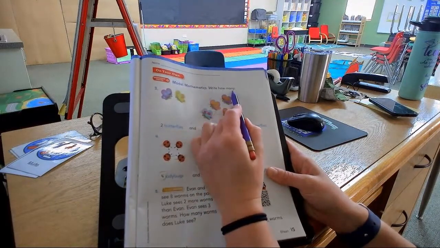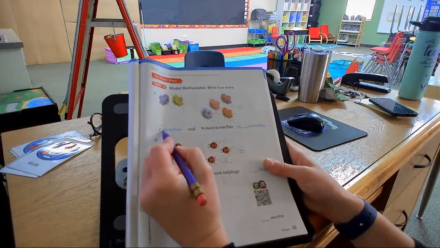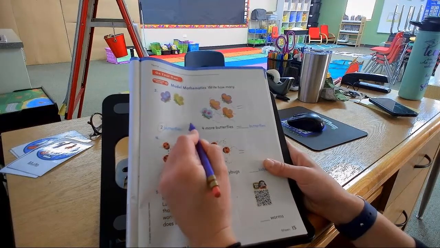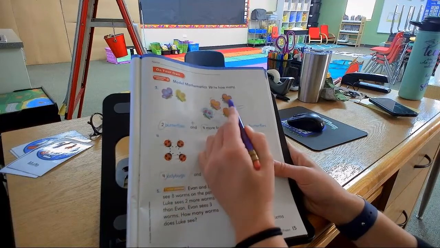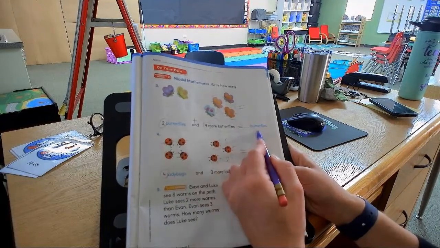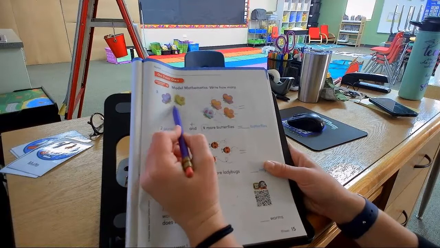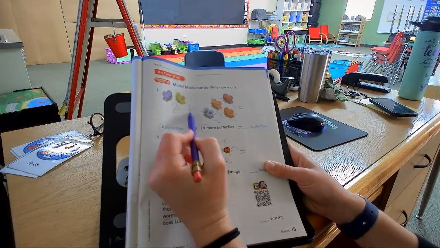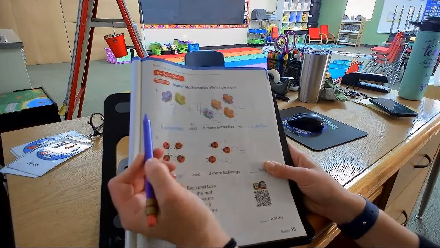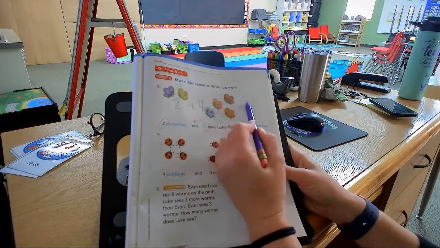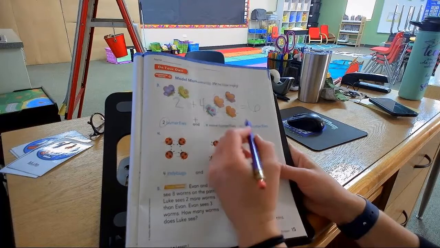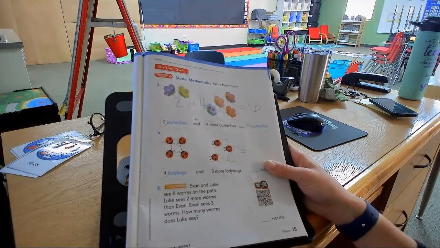Write how many. 2 butterflies and, so we use a plus sign, 4 more butterflies. How many butterflies altogether? 2 plus 4, 3, 4, 5, 6. 6 altogether. 6 butterflies.